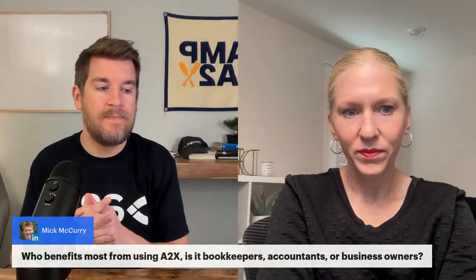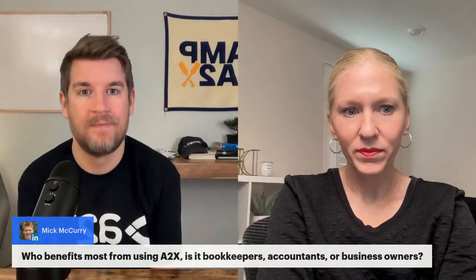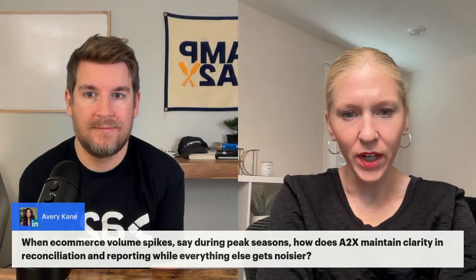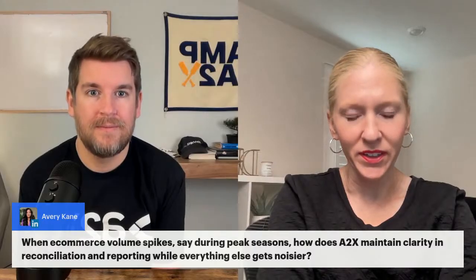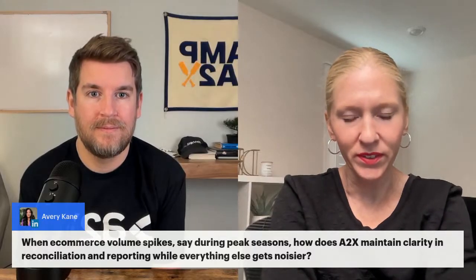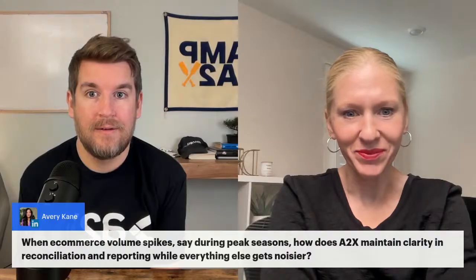So, from who benefits, I love the way that you framed it: accountants and bookkeepers doing the actual work and providing the financials, and obviously the business owners who are getting access to that financial visibility. Yeah. And then one other one in here, this is a good one too. When e-commerce volume spikes during a peak season, how do you maintain clarity and reconciliation reporting while everything gets noisier?